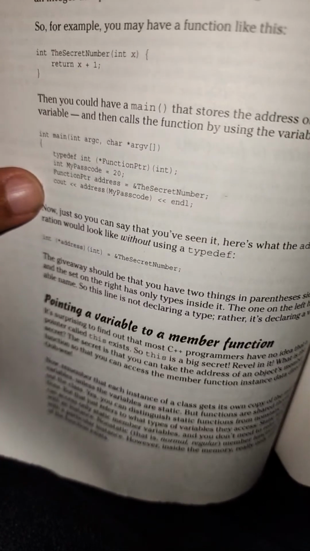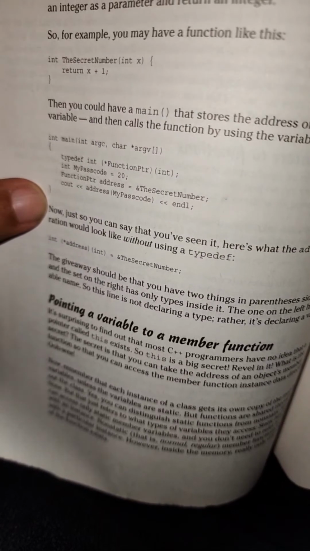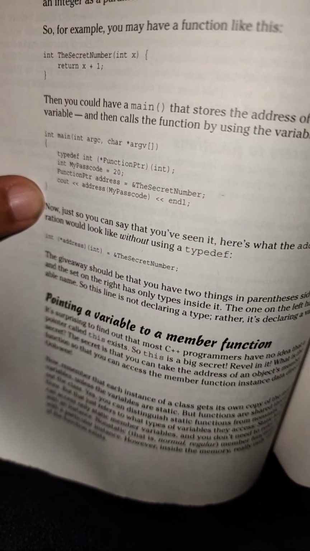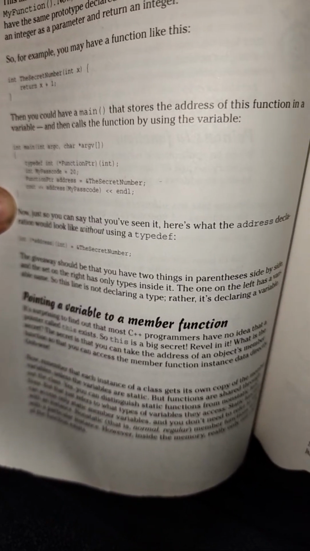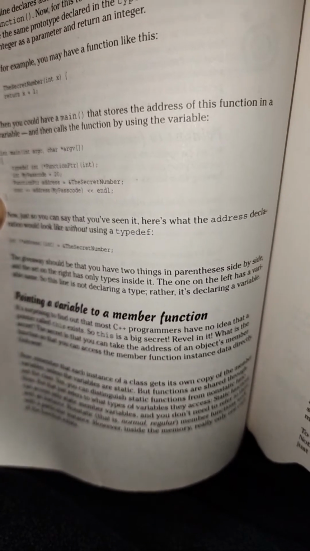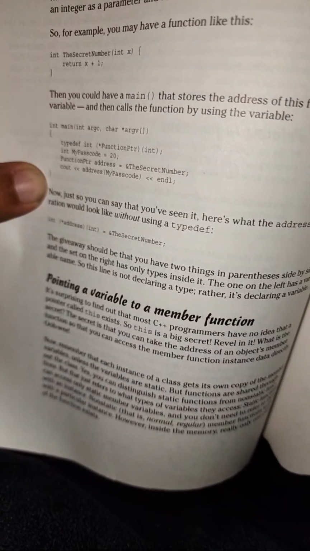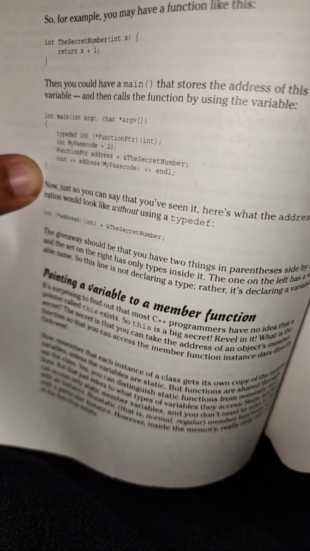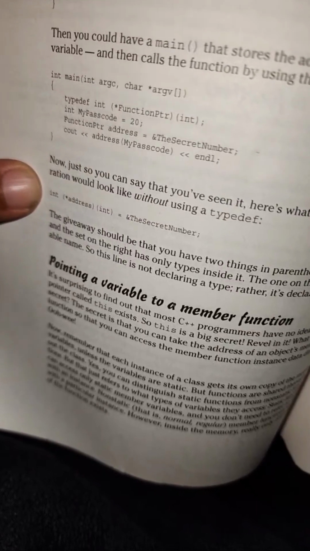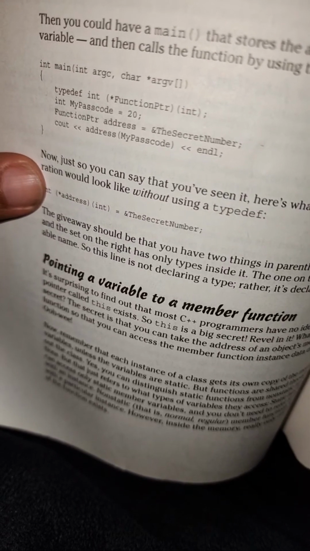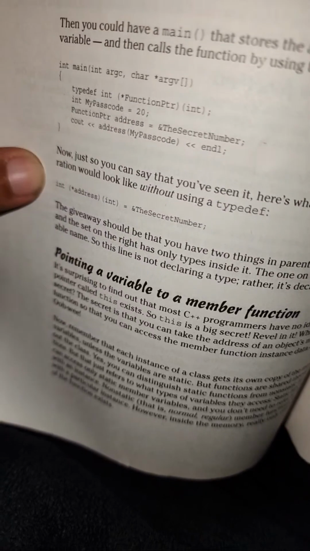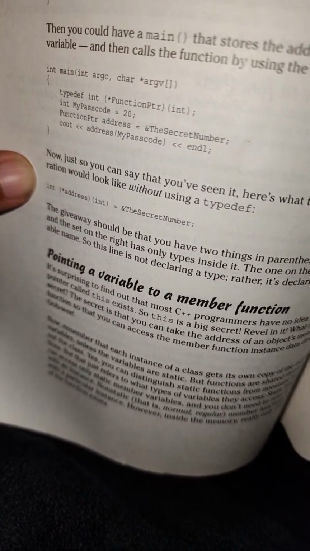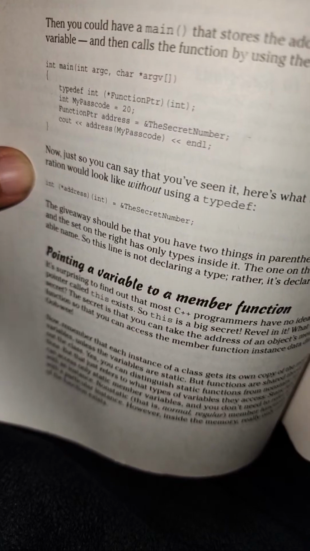Now just so you can say that you've seen it, here's what the address declaration would look like without using a typedef. Int star address, so that's the one I'm used to using, equals ampersand the secret number.